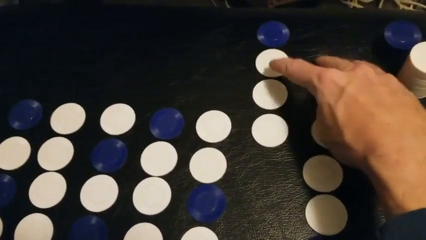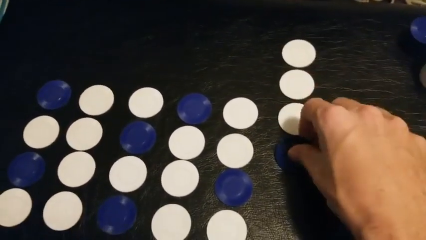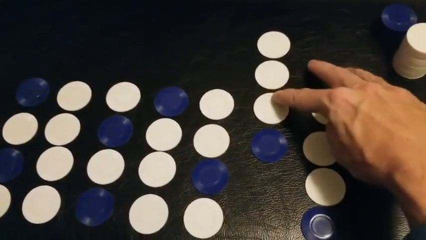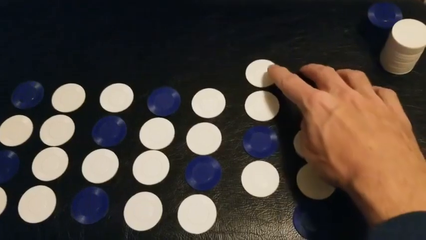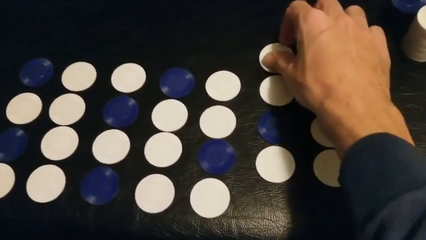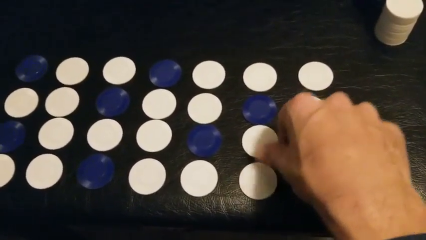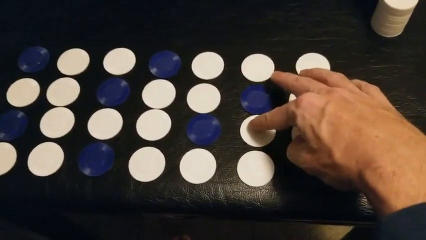Moving down is F sharp, D, B, A; D, B, A, F sharp; B, A, F sharp, D; and A, F sharp, D, B.